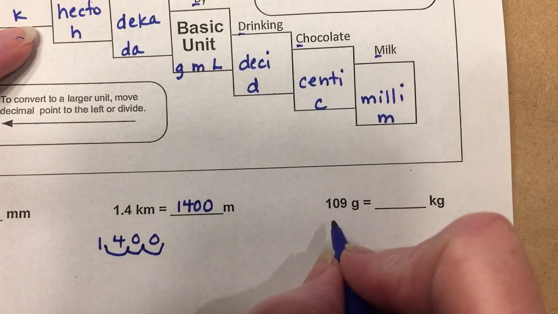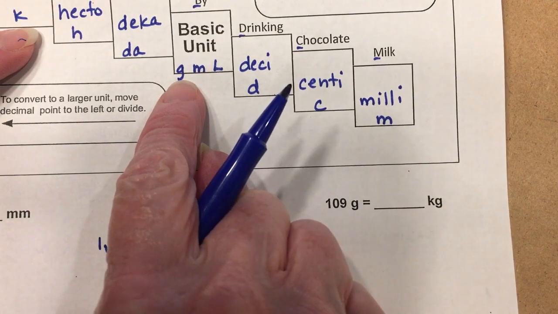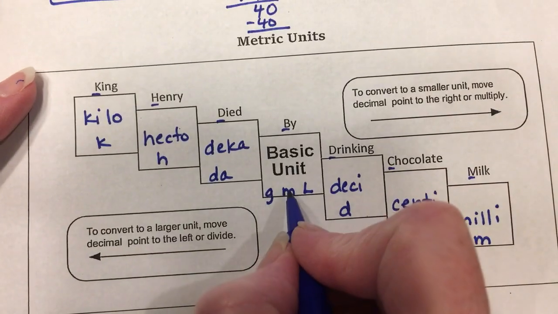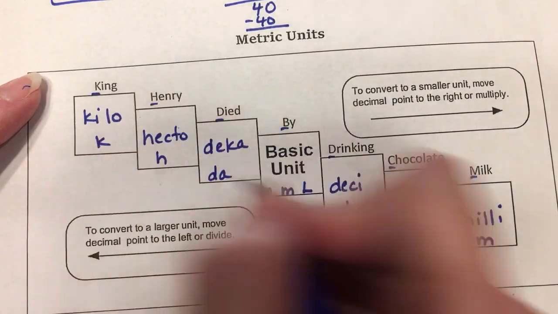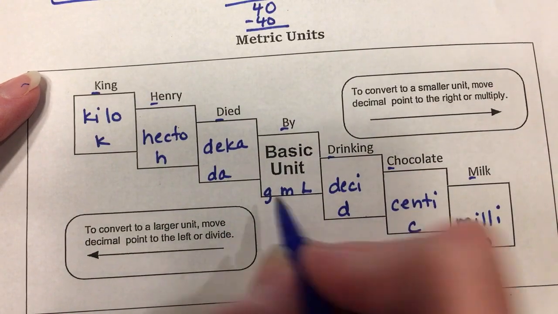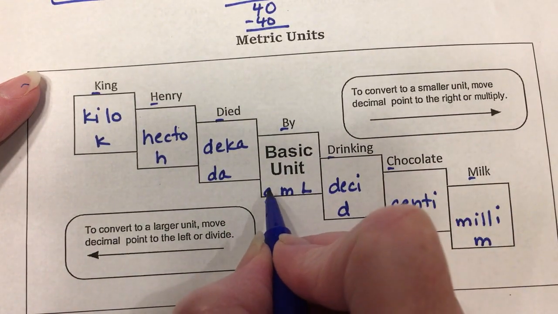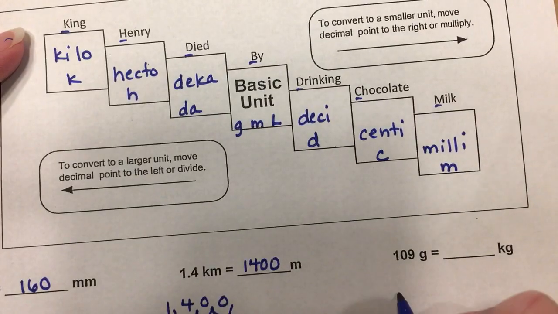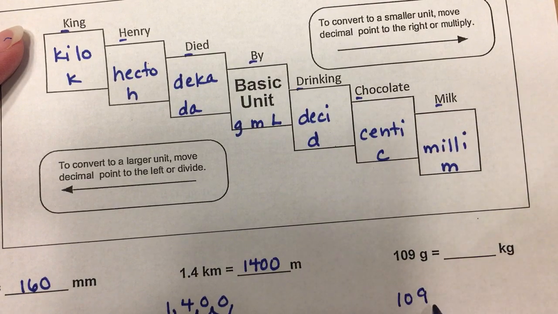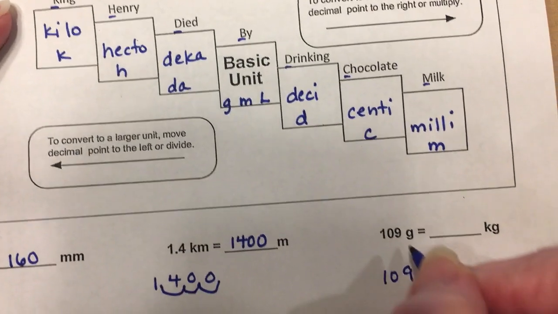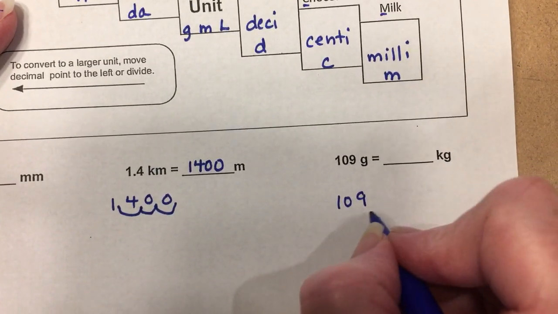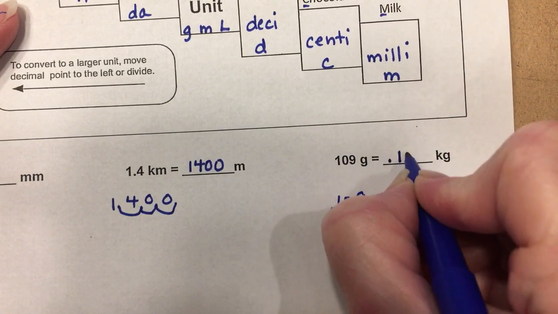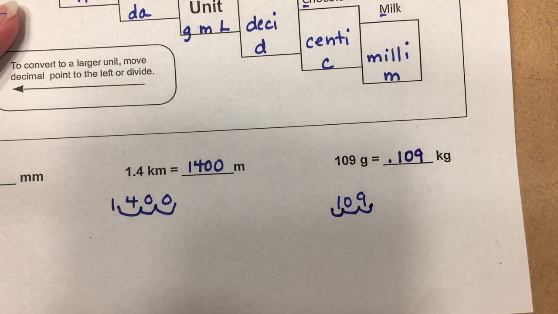Then my last example here, I'm starting with 109 grams. Grams would be a basic unit again, and I'm moving to kilograms this time. So I'm going up the steps here. Again, I want to count the number of steps I have to take. From grams to kilograms would be 1, 2, 3 spaces. But this time I'm moving to the left, so I want to move my decimal to the left as well, 3 spaces. Again, if the decimal is not in the number, we know that it comes at the end of the number. So 3 spaces to the left puts the decimal in front of the 1. So 109 grams is really 0.109 kilograms.